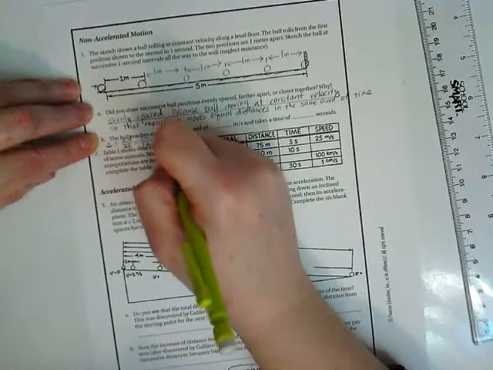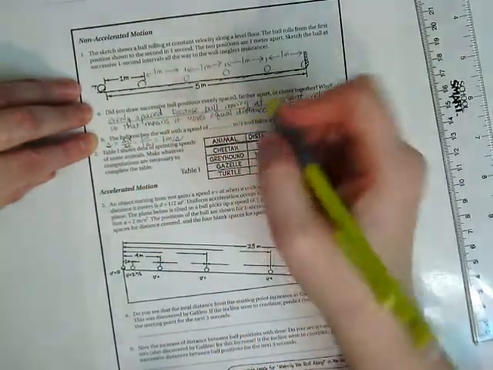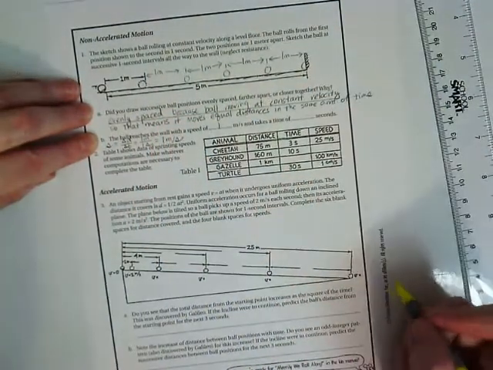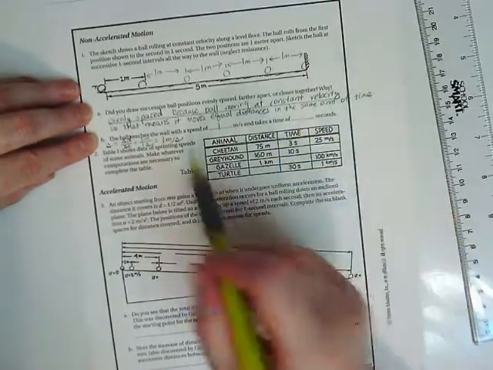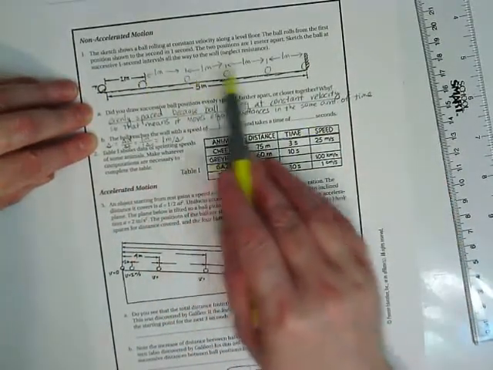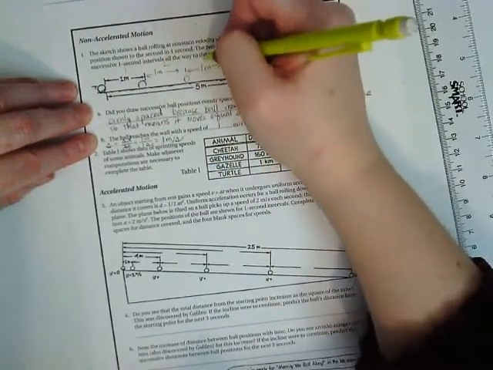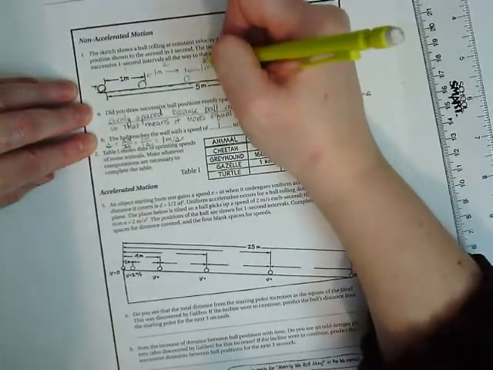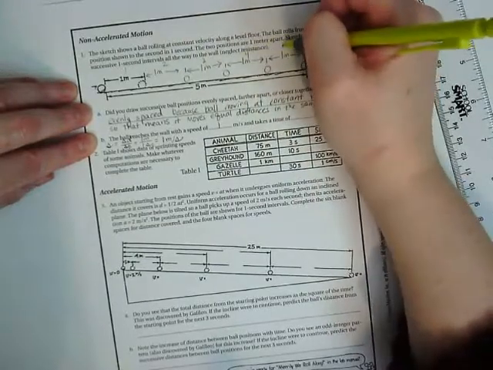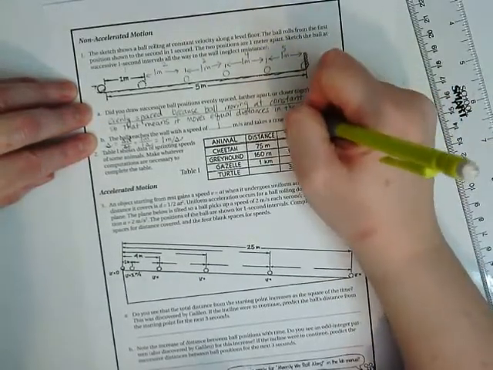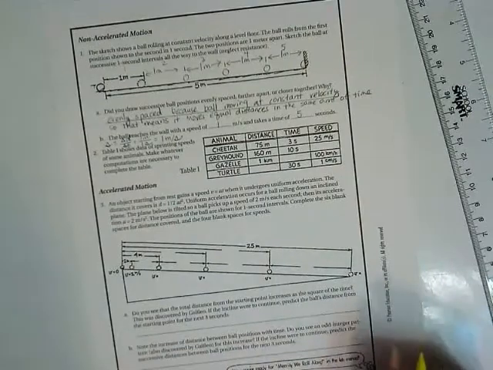So its speed is 1 meter per second. And they're asking, how long does it take to reach the wall? So here's 1 second, 2, 3, 4, 5. So it's going to take 5 seconds to reach the wall.